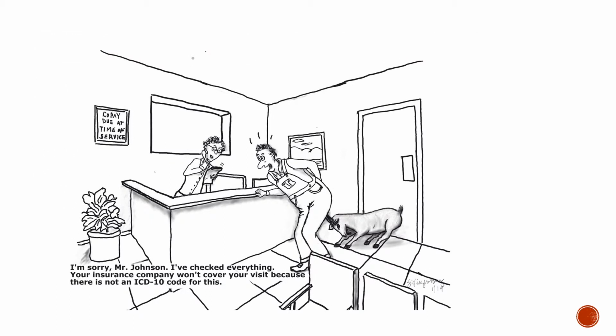Take a look at the cartoon. A farmer comes into the office, having experienced a mishap, it appears, with a goat from the farm. The front desk individual at the office says, "I'm sorry, Mr. Johnson, I've checked everything. Your insurance company's not going to cover your visit because there's not an ICD-10 code for this." Now, the reality is there are a number of ICD-10 codes that could be assigned to this encounter.